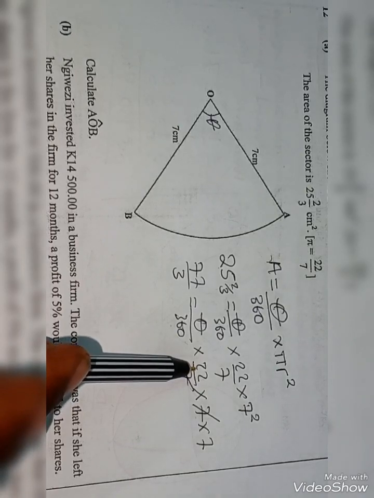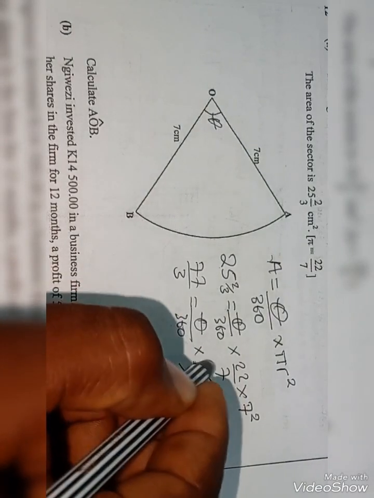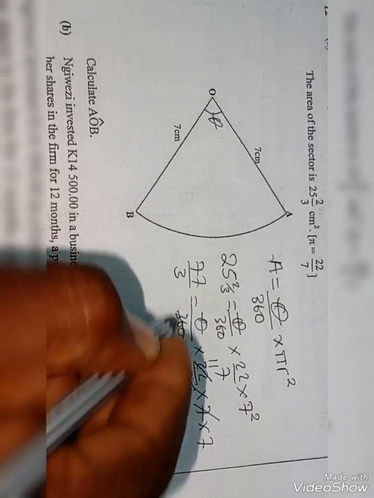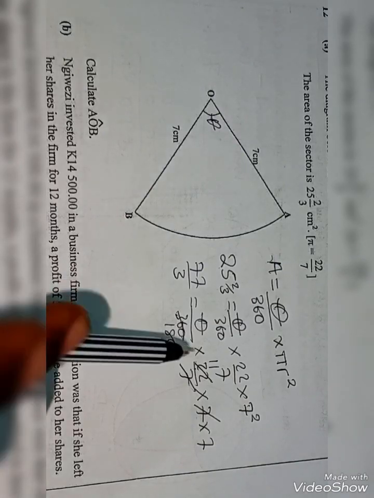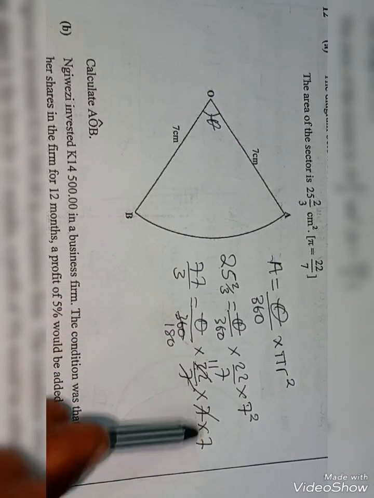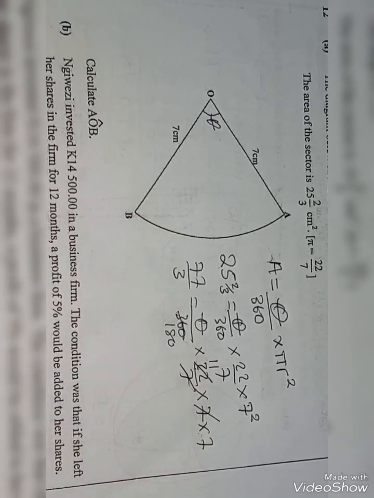That is 2. So 2 into 22, that is 11. 2 into 360, that is 180. So from there now, I will cross multiply. If I want, yes, I can multiply this times this, but I want things to be simple for you. This is how I can advise you to go about paper 1.